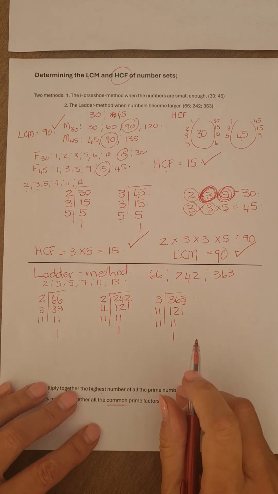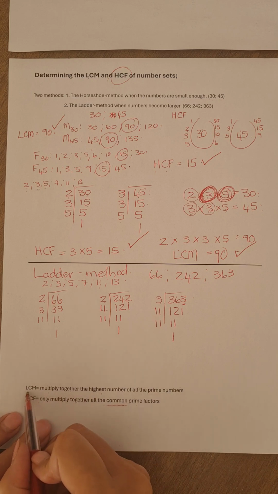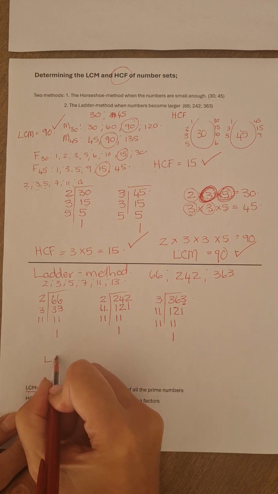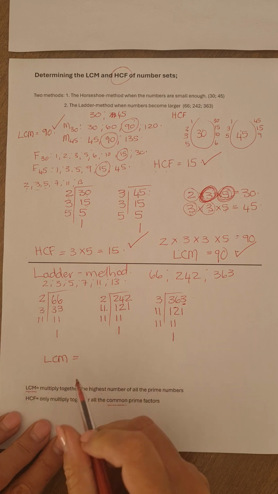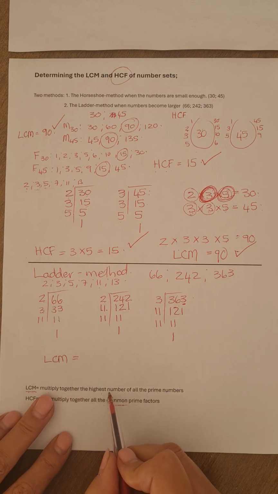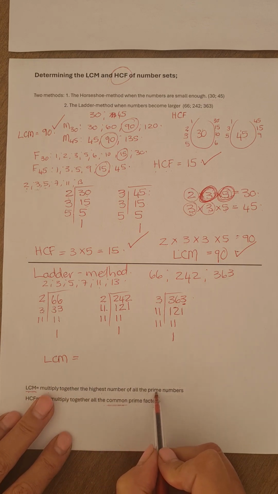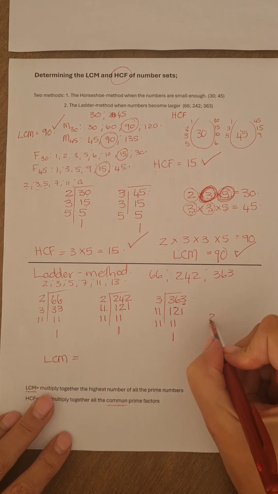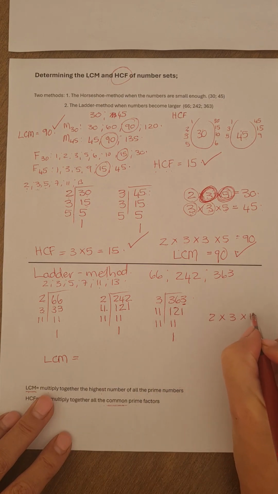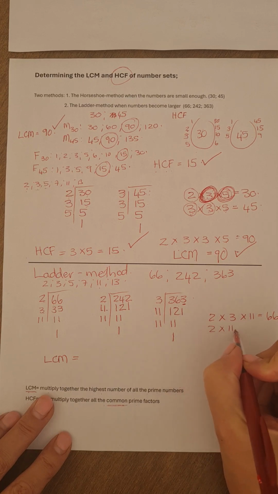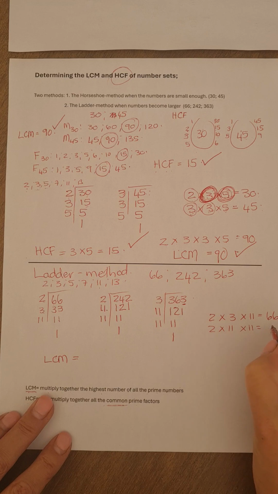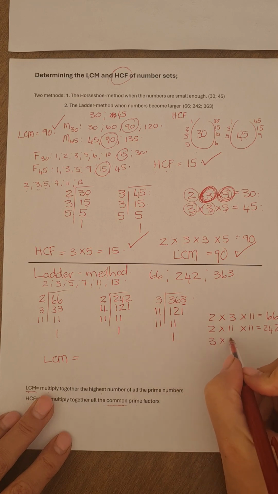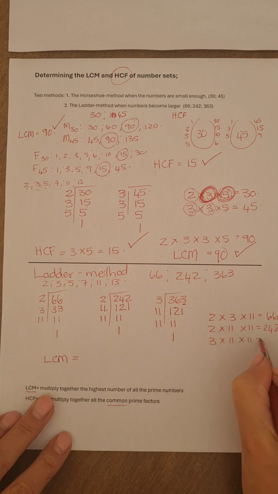Now, I follow the route. They say the lowest common multiple will be multiplying together the highest number of all the prime numbers. Okay, let me just write them out here. 2 times 3 times 11 equals 66. 2 times 11 times 11 equals 242. And 3 times 11 times 11 equals 363.